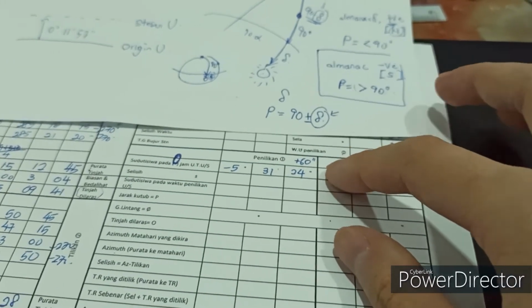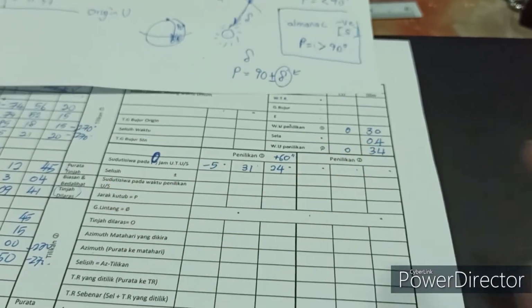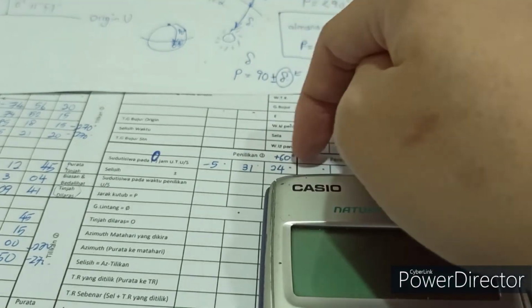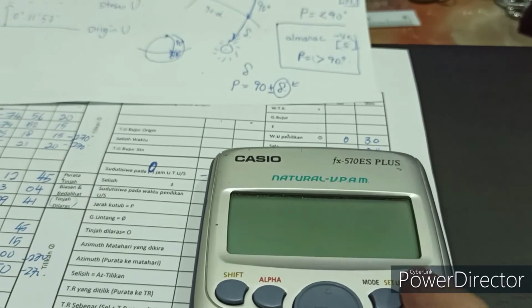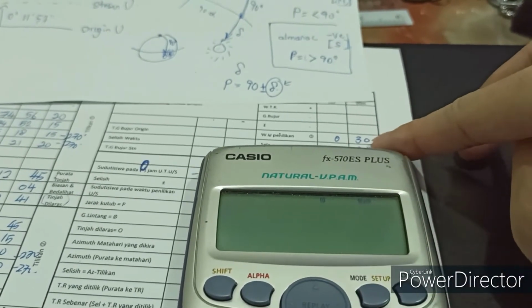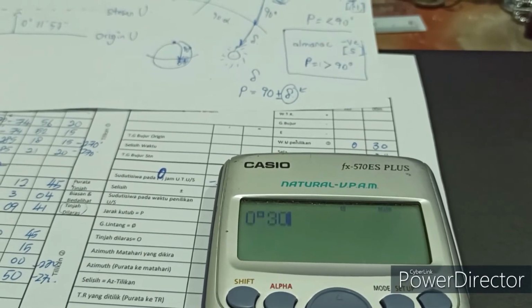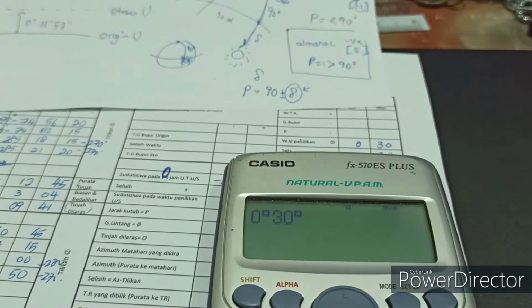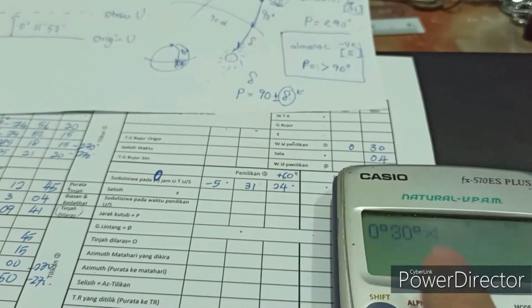Okay, for the selisih, we calculate by using the time and the changes of every hour. The time is 0:30, meaning 0 hour 30 minutes, multiplied with the changes in seconds.